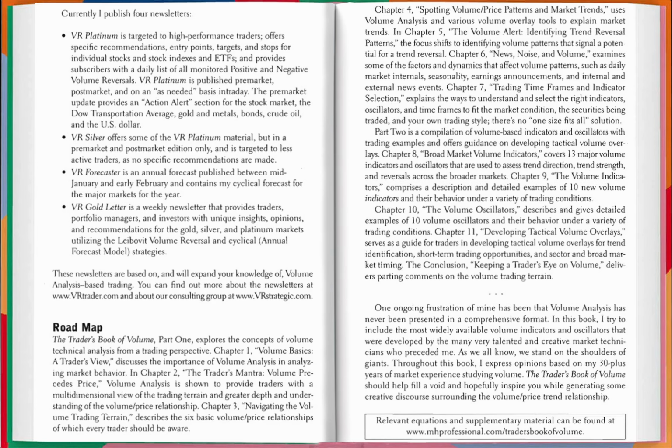In Chapter 5, The Volume Alert, Identifying Trend Reversal Patterns, the focus shifts to identifying volume patterns that signal a potential for a trend reversal. Chapter 6, News, Noise, and Volume, examines some of the factors and dynamics that affect volume patterns, such as daily market internals, seasonality, earnings announcements, and internal and external news events.